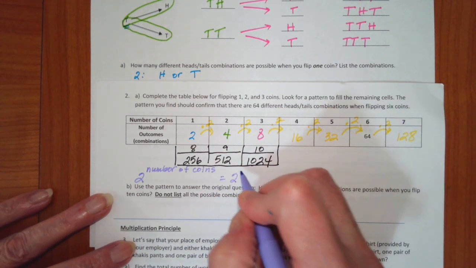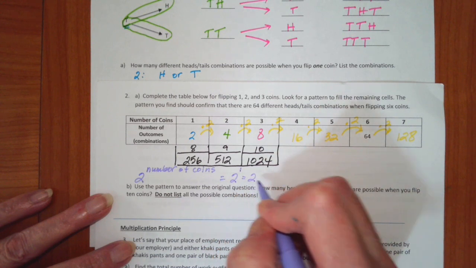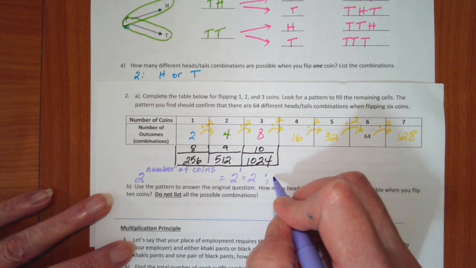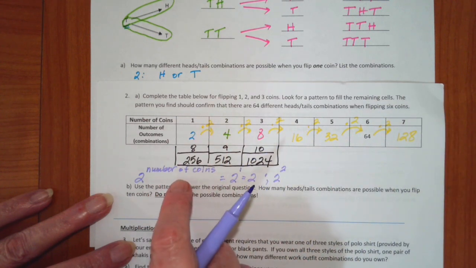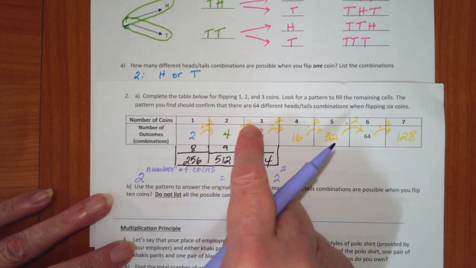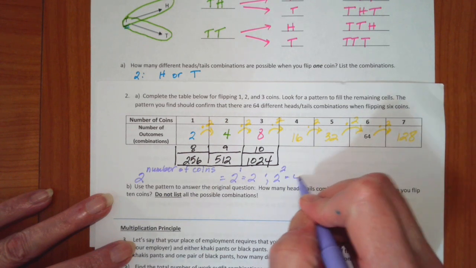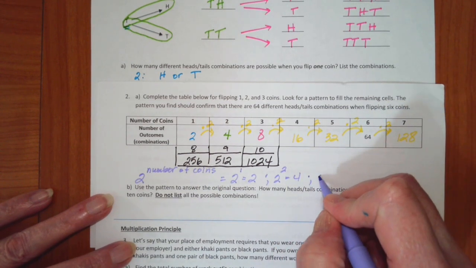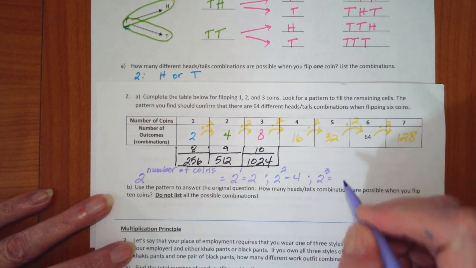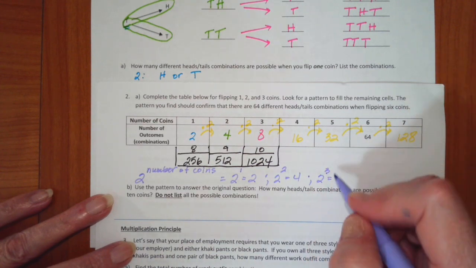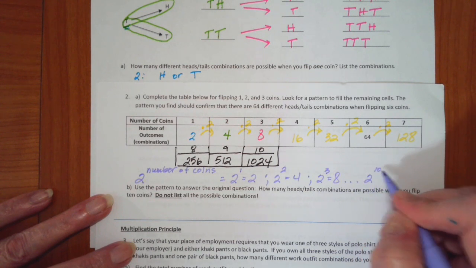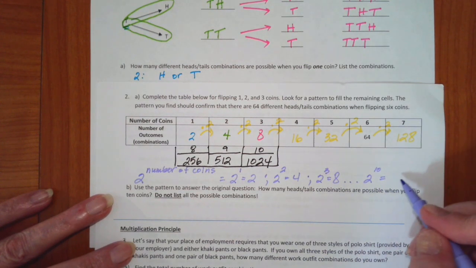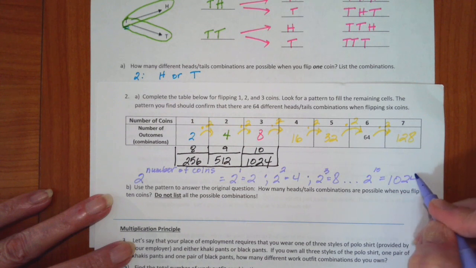So 2 to the first is 2. 2 to the second, because I'm just multiplying 2 times 2. 2 times 2 times 2, that gives me 4. 2 to the third is 2 times 2 times 2, which gives me 8. And keep on going until I hit 2 to the 10th, which is 2 times itself 10 times, which is 1,024.